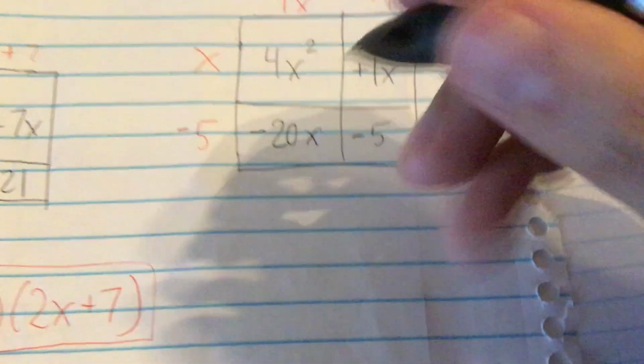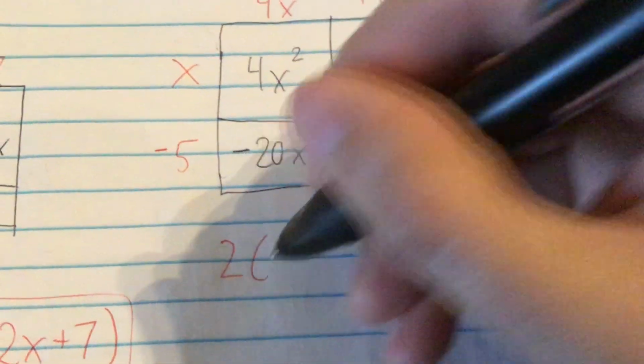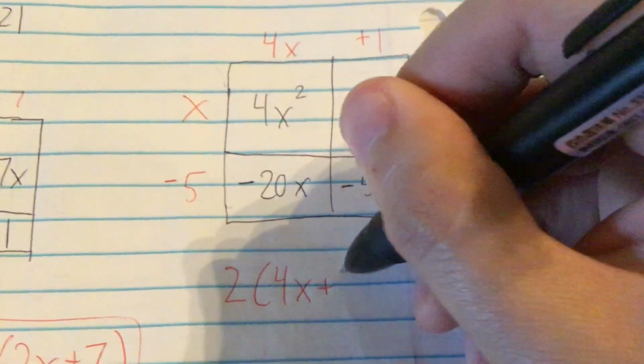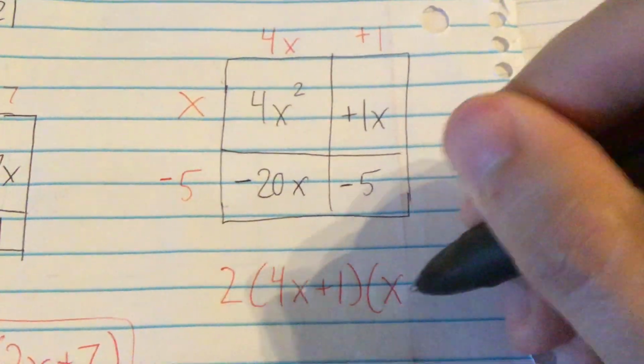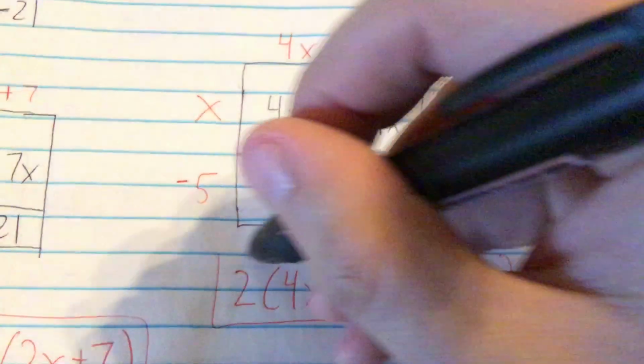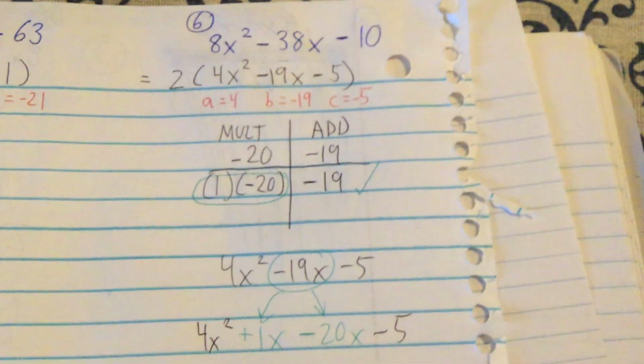So remember, what did I factor out ahead of time? I factored out a 2. So don't forget about that 2. So now 2 times 4x plus 1 times x minus 5. And that is the completely factored form of the original polynomial.